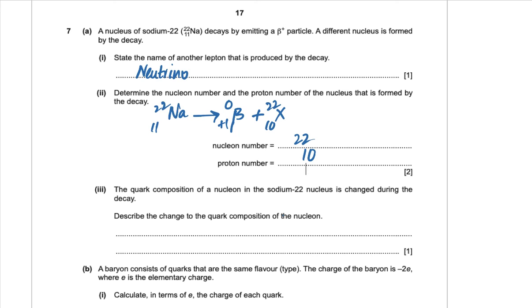Part 3, the quark composition of a nucleon in the sodium-22 nucleus is changed during the decay. Describe the change to the quark composition of the nucleon. So beta plus decay has a proton changing to a neutron, and that's something which is fixed. So an up quark changes to a down quark. From proton to neutron, this is a characteristic of beta plus decay. A proton is made of up and down quarks, and a neutron is made of up and down quarks. So an up quark changes to a down quark.